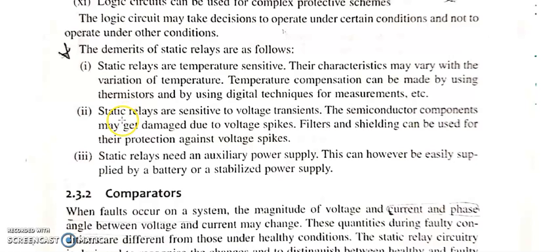And the second disadvantage, static relays are sensitive to voltage transients. So semiconductor components may easily get damaged here, due to fluctuations or voltage spikes. So it is expected to have filters as well as other shields against voltage spikes. Third one again, static relays, like I told you, require auxiliary DC power. So again we need to have a separate battery or a stabilized power supply, so as to give auxiliary power supply to the static relays.